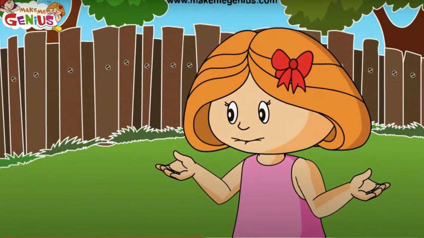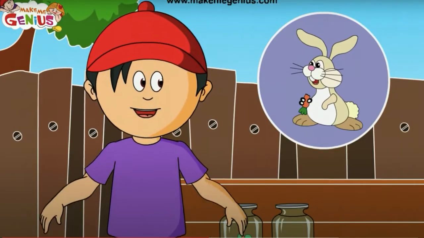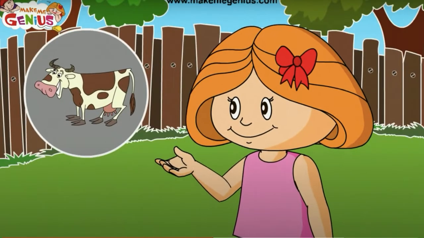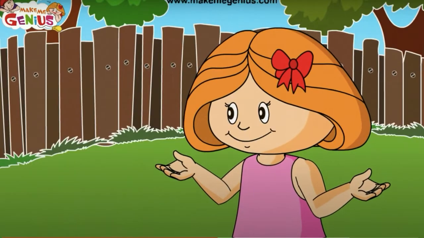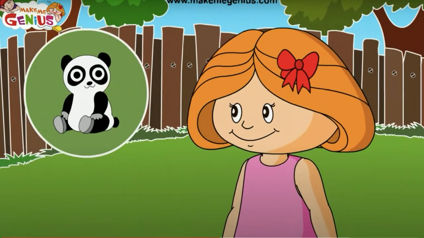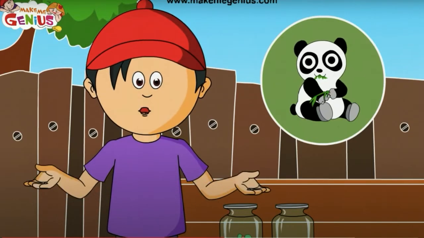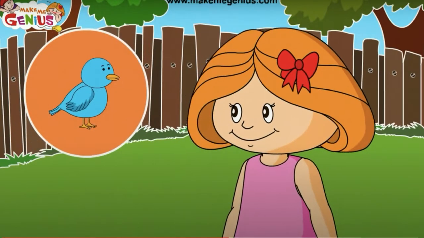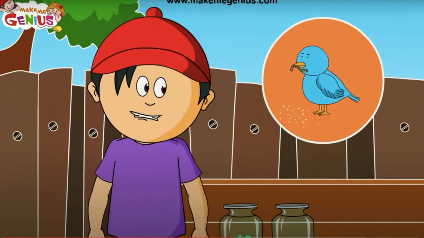You are a smart boy. Do you know what a rabbit eats? Yes, carrots. And a cow? Grass. Very good. How about pandas? I read it somewhere. Pandas eat bamboos. Super. What about birds? They eat seeds and worms. Ew.